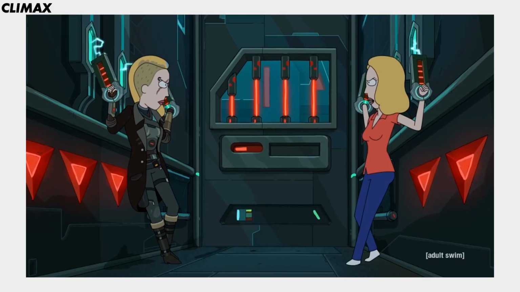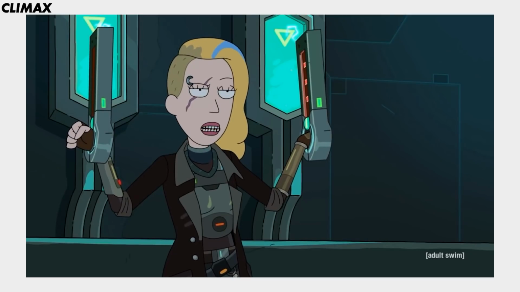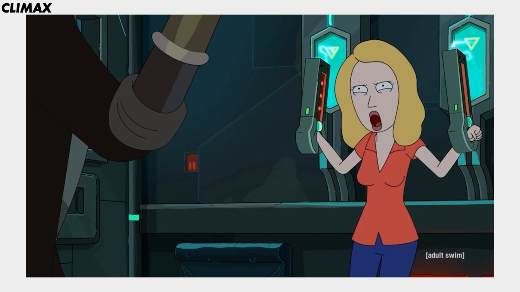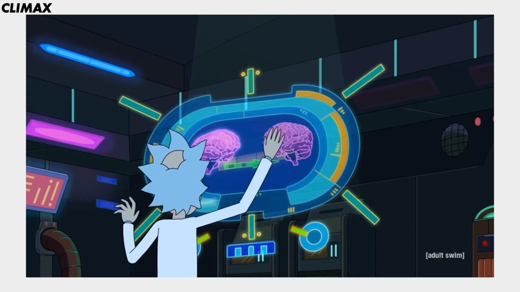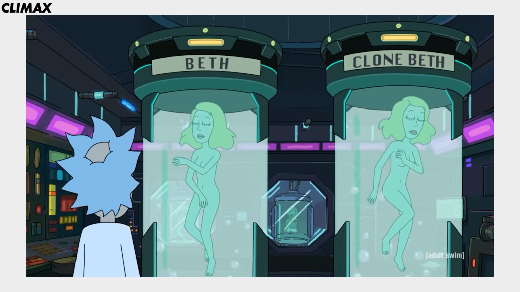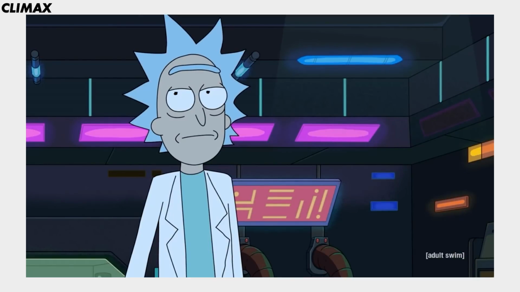Across the episode, the question of which Beth is the real Beth is dangled in front of the audience's face. But that is really only a vehicle to the true question of which choice did Rick make. Ultimately, the answer is left ambiguous, proving just how much of a coward Rick really is.